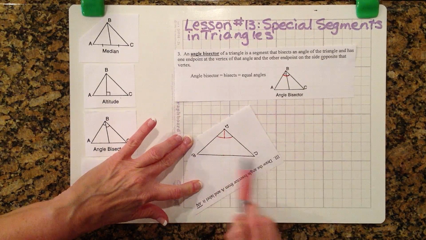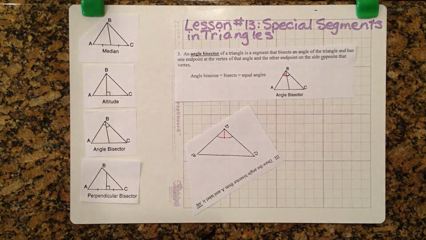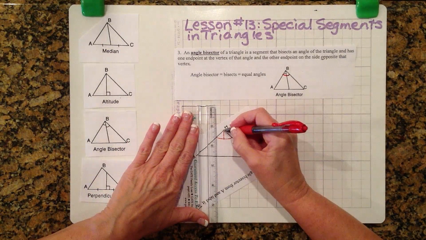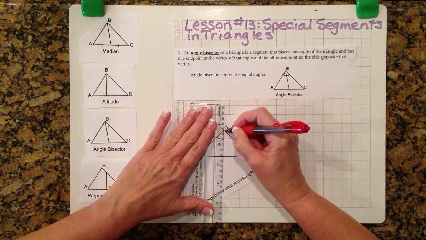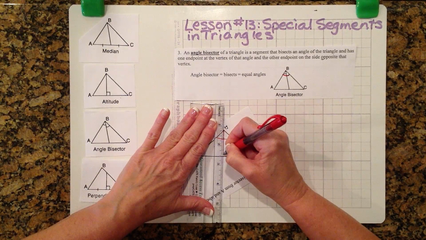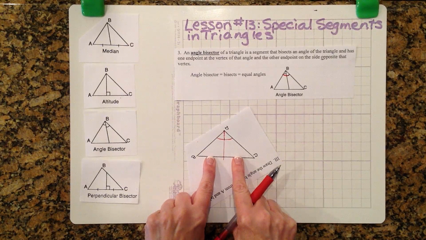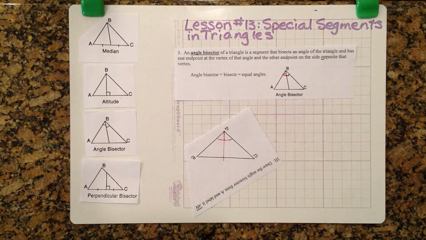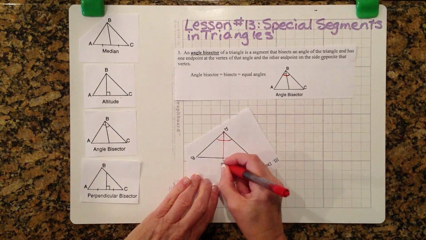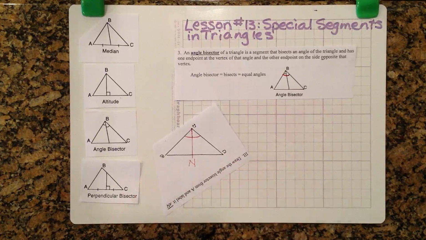It doesn't matter where it hits BC as long as it hits it. So I've kind of got it equally bisected, and then I'm just going to draw a line here. This doesn't necessarily have to be congruent segments now that it's been bisected. All you have to make sure is you bisected the angle. And we want to call that AN right there. Okay, so that's our angle bisector.